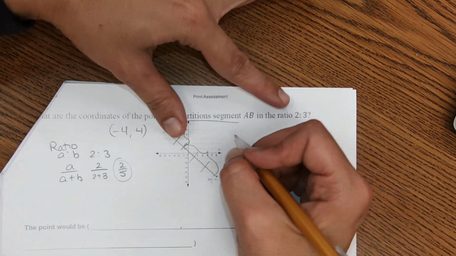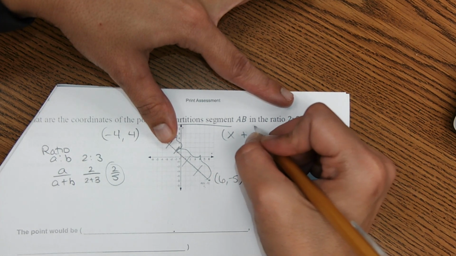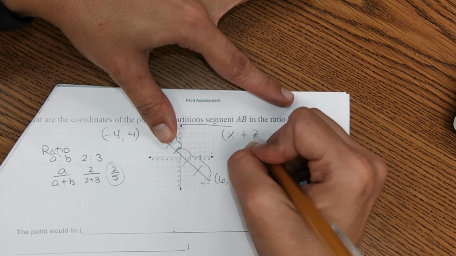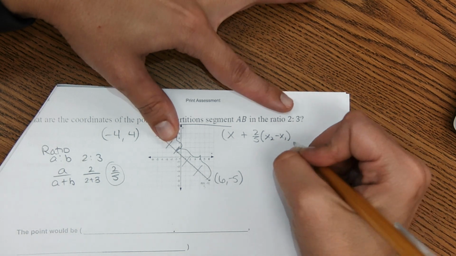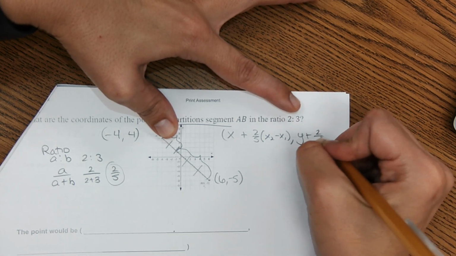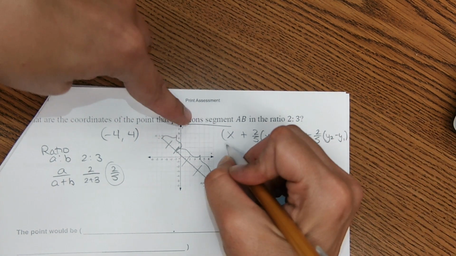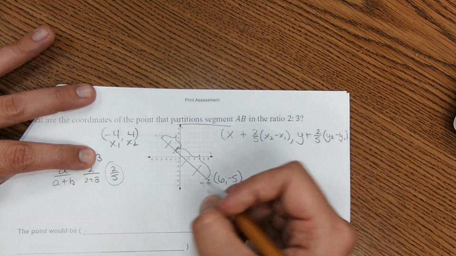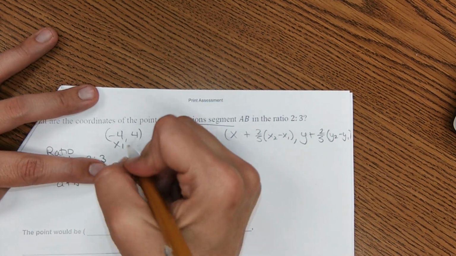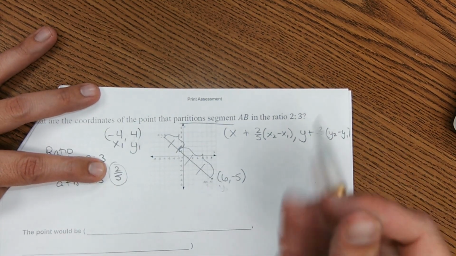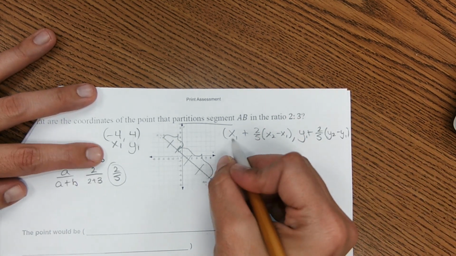Now, the equation looks like this. Our x-coordinate plus this ratio, which will be 2/5 in our case, times x2 minus x1, the distance between the x's. And then we have y plus, in our case, the ratio 2/5 times y2 minus y1, the distance between the y's. So this will be x1, y1, and x2, y2. Okay, now we can plug our numbers in.